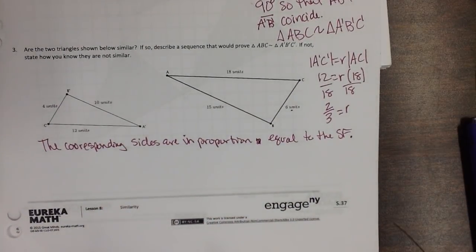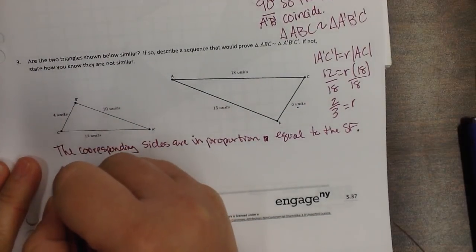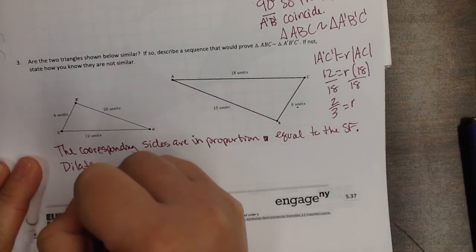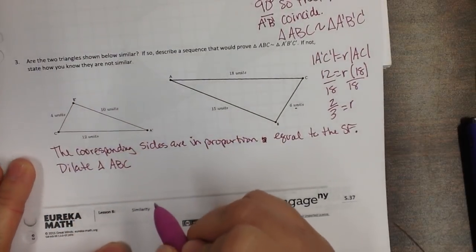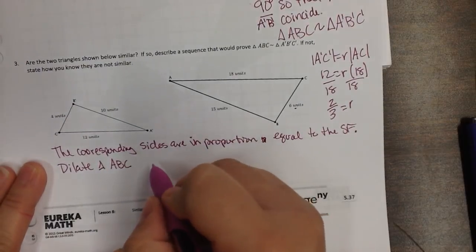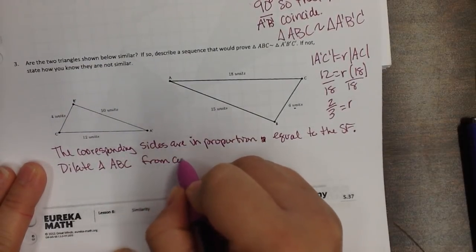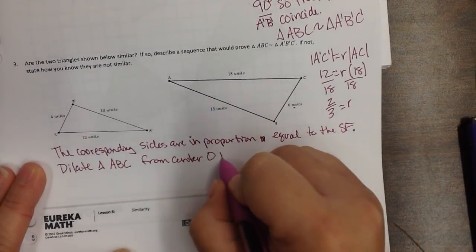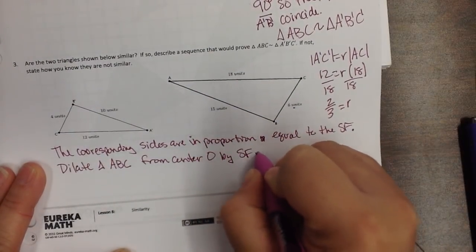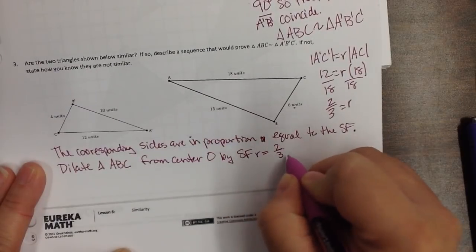Okay? So then we'll do some mapping, proving some congruence. You would first dilate triangle ABC from center O, which is somewhere, by the scale factor R equals 2/3.